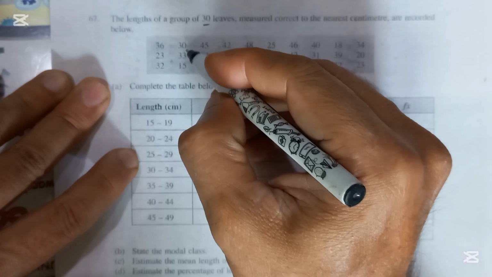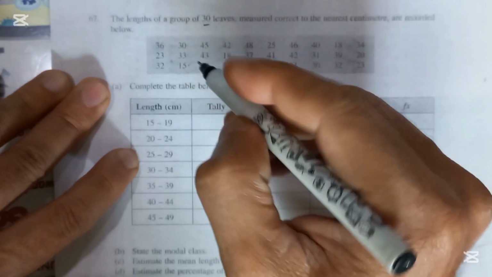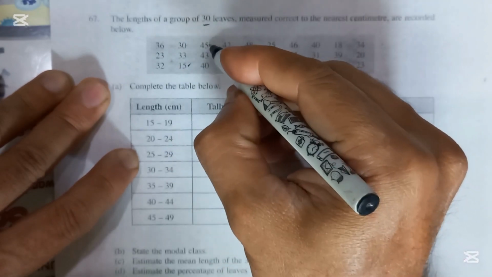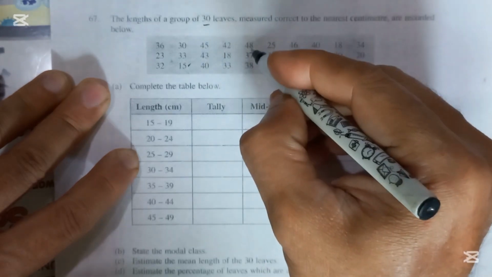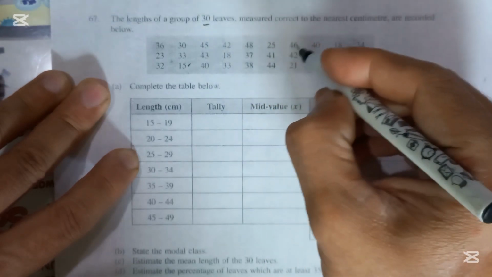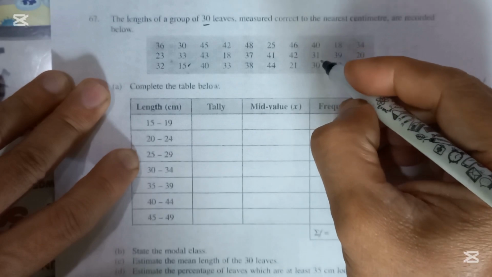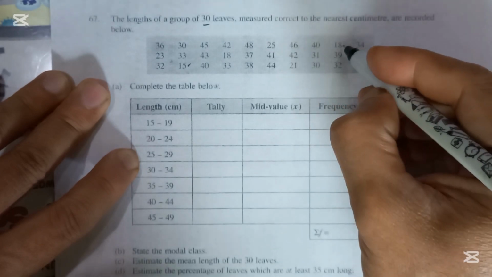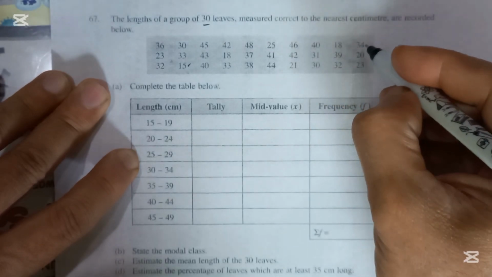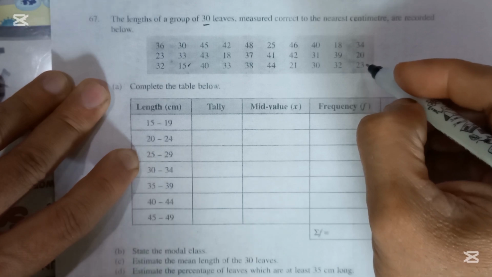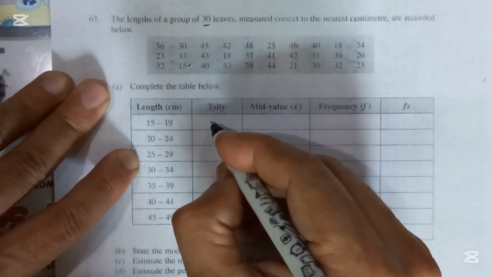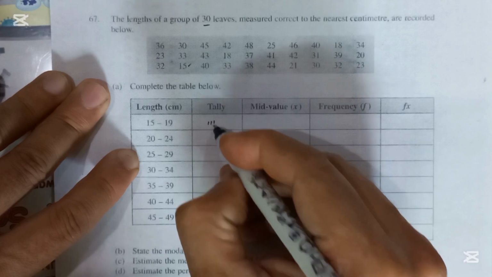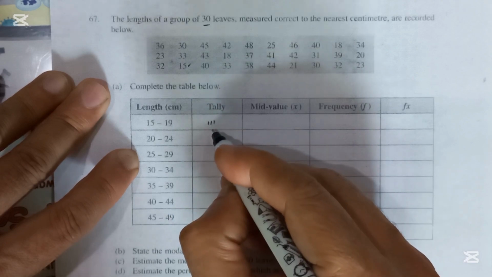Here is 1, 2, 3. So 3 values in the table lie in this range, and the tally will be written in this form.